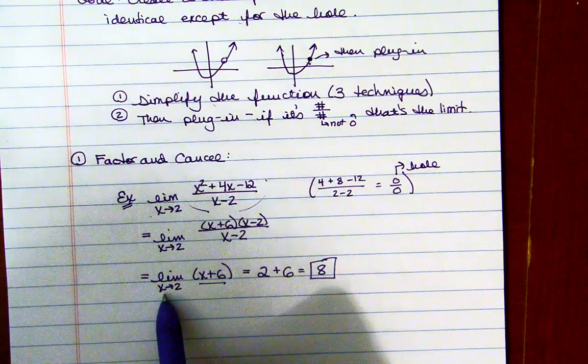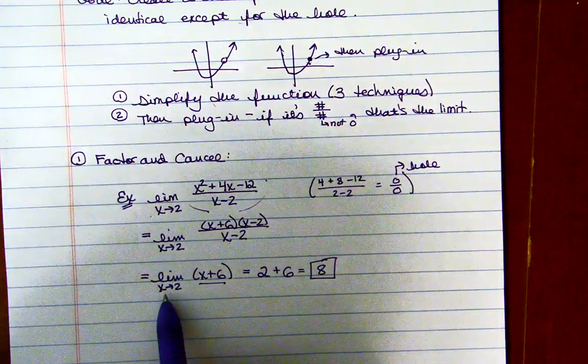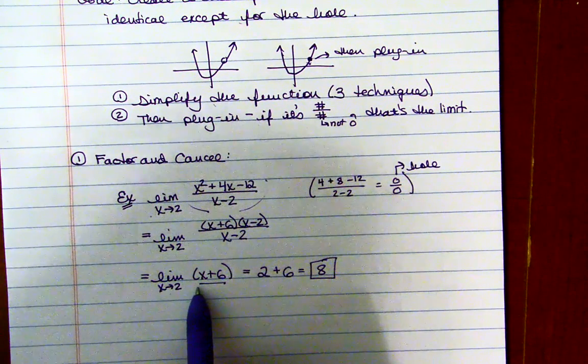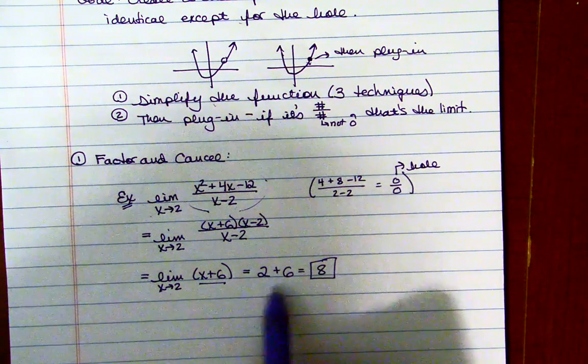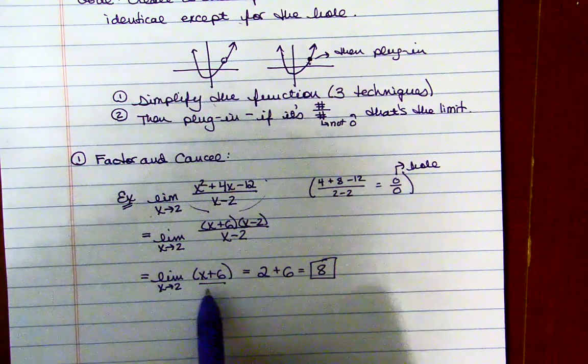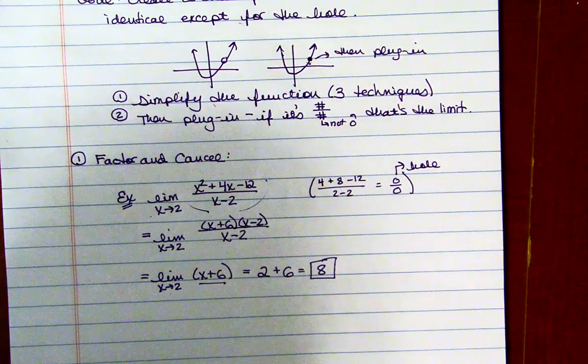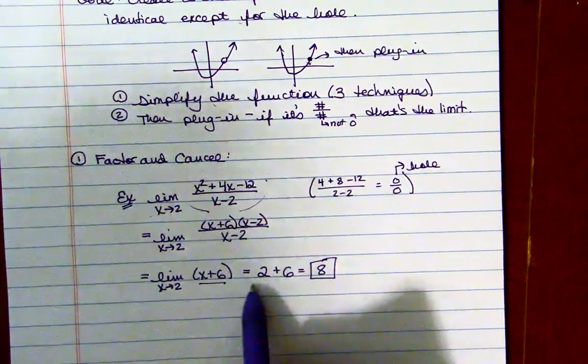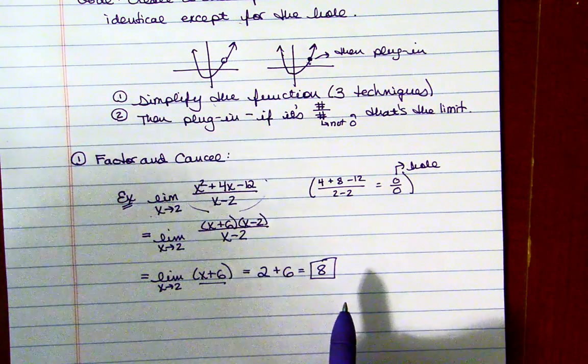But now I'm going to go and take my limit, which means I'm going to plug in a 2 where the x is. I'm going to get 2 plus 6, no limit symbol anymore because I'm taking my limit. I'm plugging in the 2 where the x is. And I'm going to end up with 8. Limits over here, no limits in steps like this.